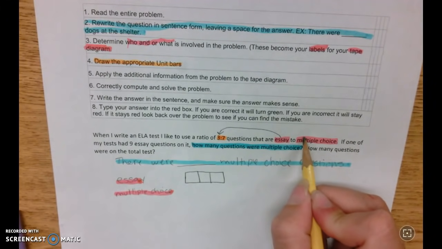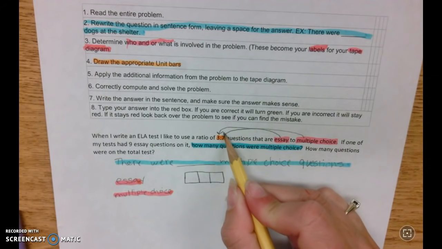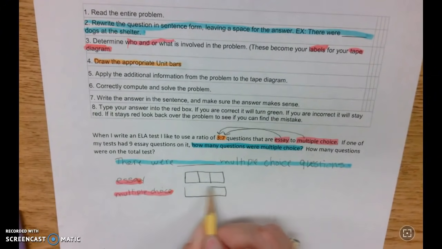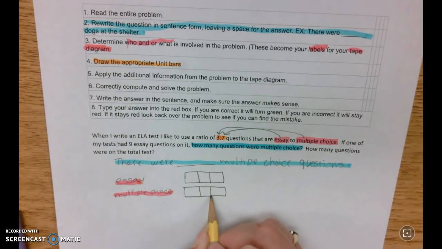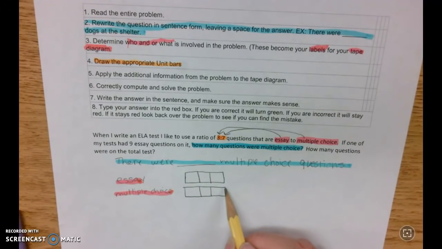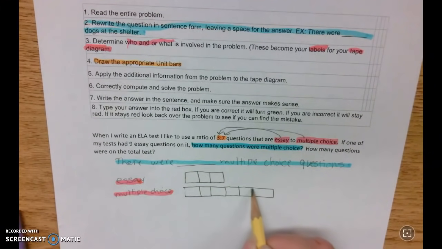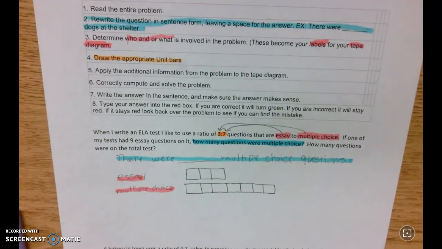And then multiple choice is second, so that means it correlates to 7. Remember, you want these to be the same, because if there were 3 parts to 3 parts, they would be completely equal. But multiple choice has 7, so I'm going to extend that and put 4 more boxes there.